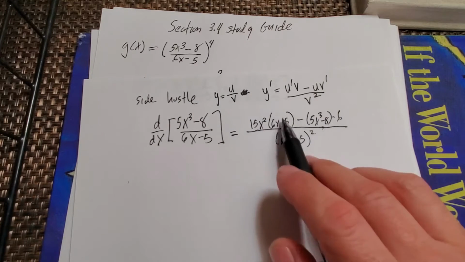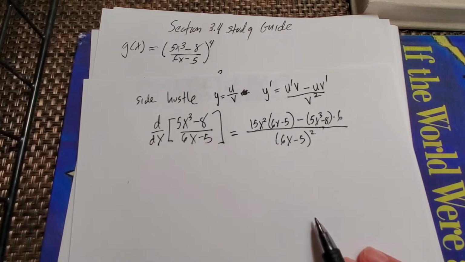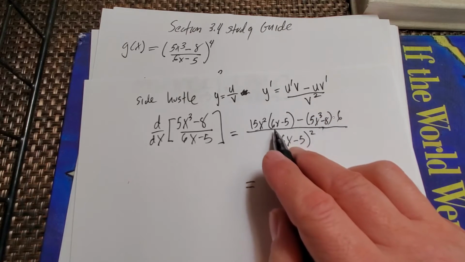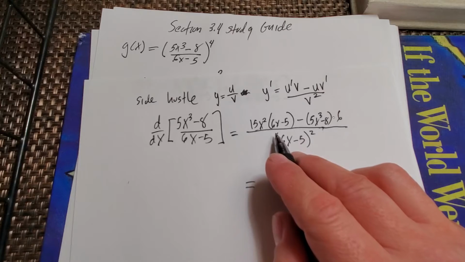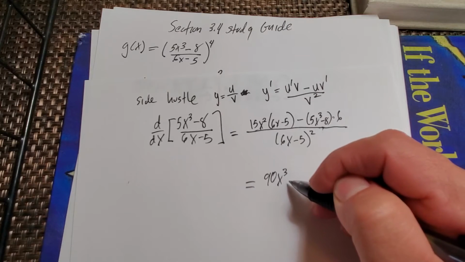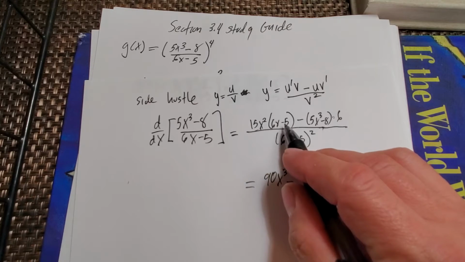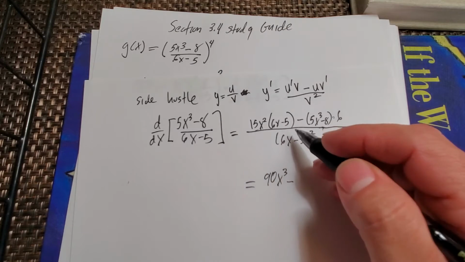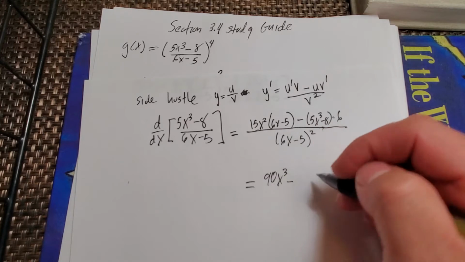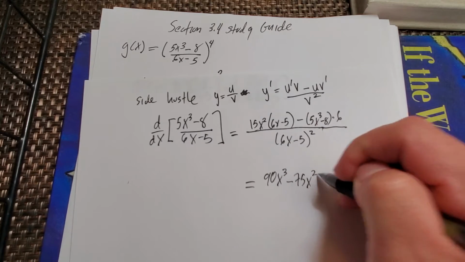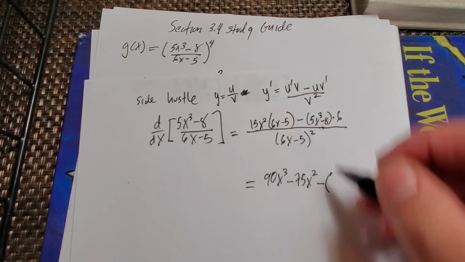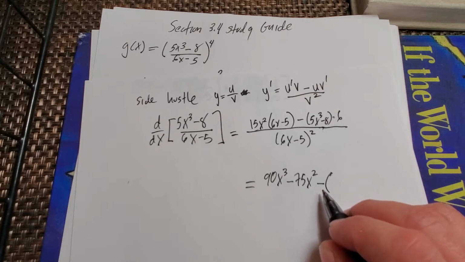So now let's distribute, and then we will try and simplify this as much as possible. 15x squared times 6x, well, that's going to be 90x to the third, minus 15x squared times 5, that's going to be 75x squared, minus, so let's do the multiplication first, then we'll worry about distributing this sign.